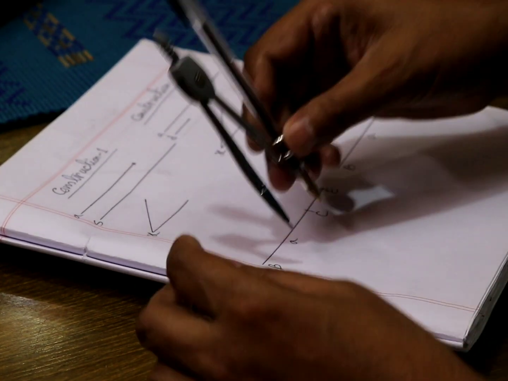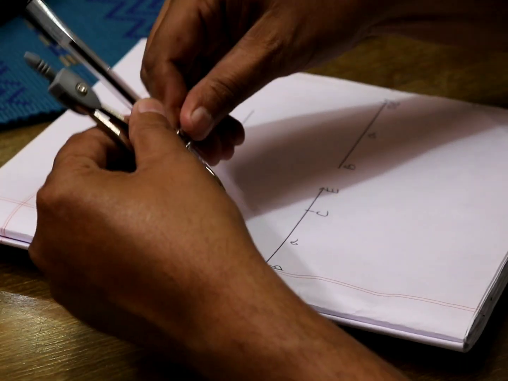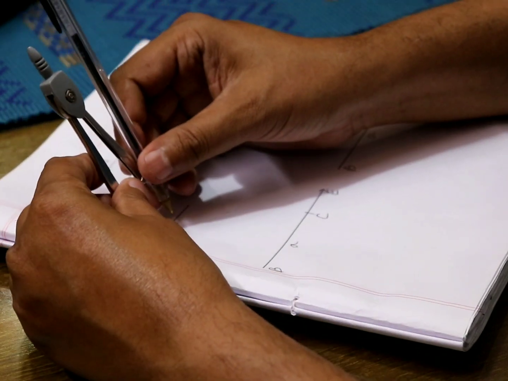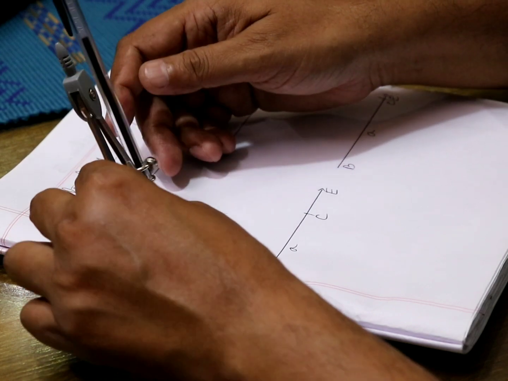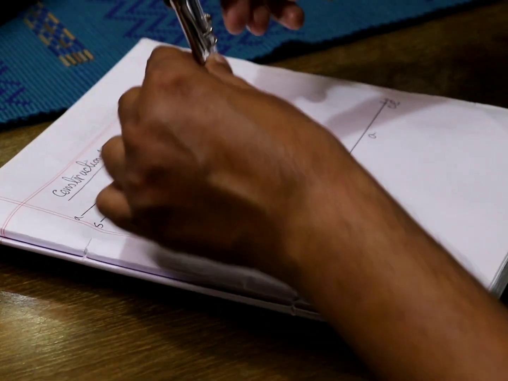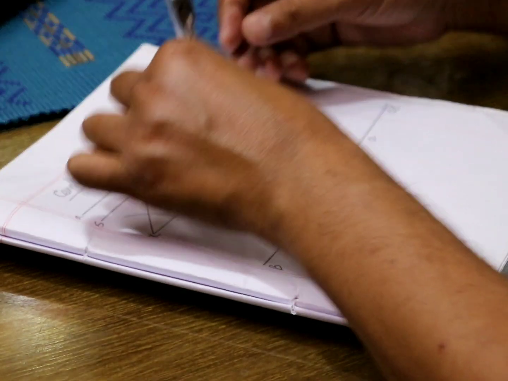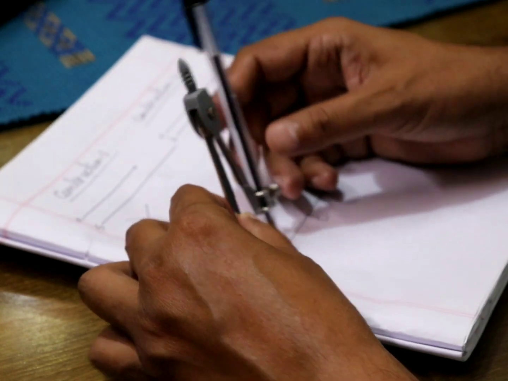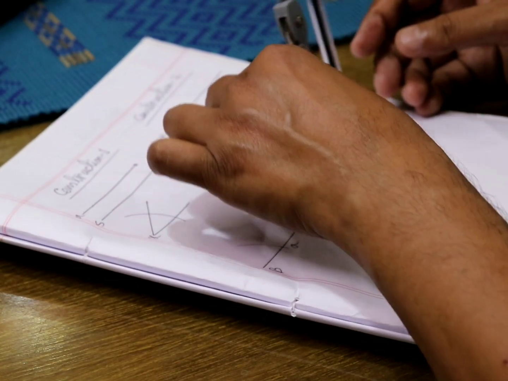Now at point B, we draw angle equal to X. Just like this.